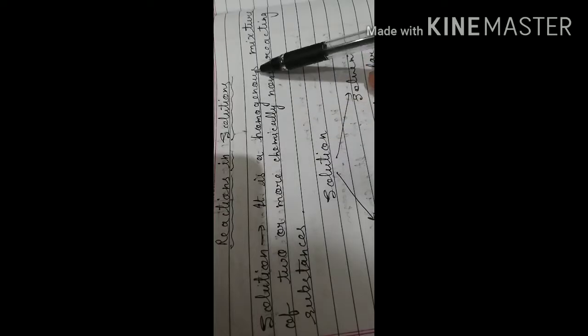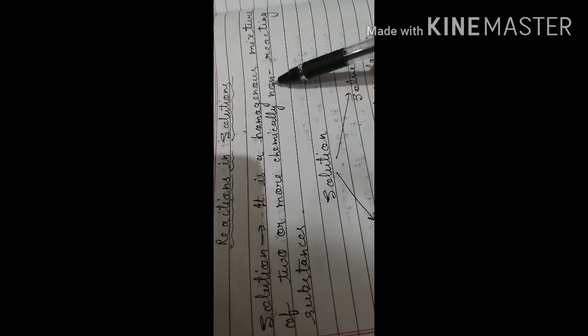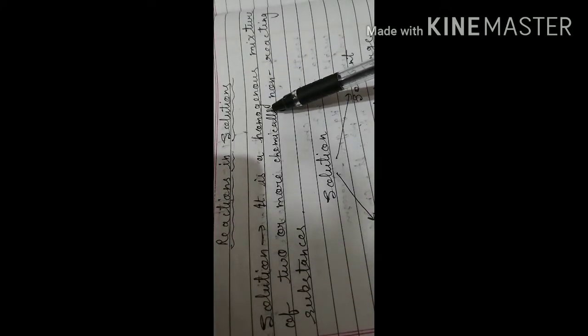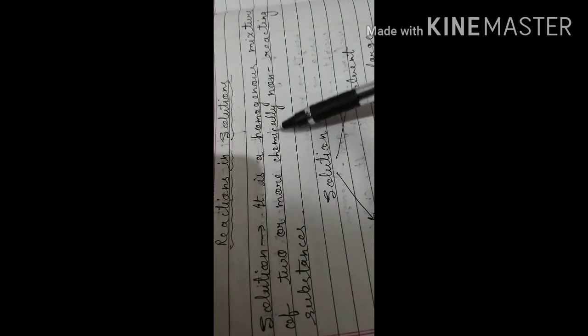It is a homogeneous mixture of two or more chemically non-reacting substances. Here we must know that it is homogeneous, not heterogeneous. Hetero means different, homo means same. So a solution is a homogeneous mixture in which two or more substances should be chemically non-reacting.